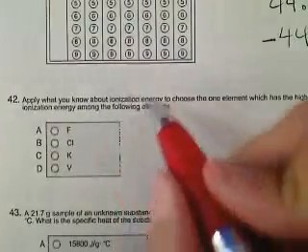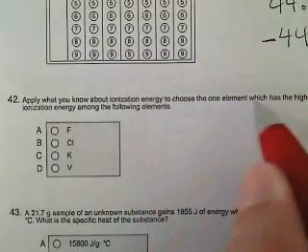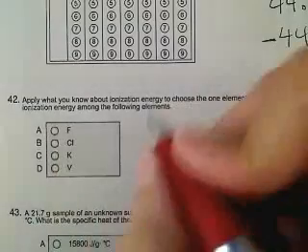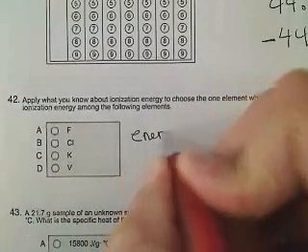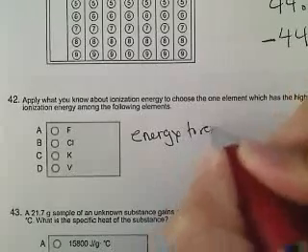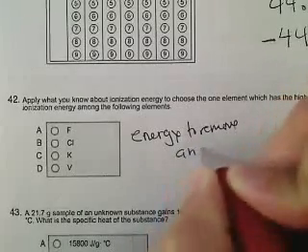42. We're almost done. Applying what you know about ionization energy, choose the element that has the highest. First of all, ionization energy is the energy to remove an electron.